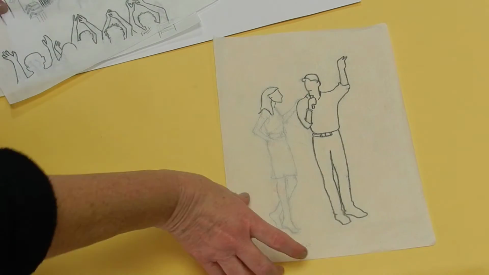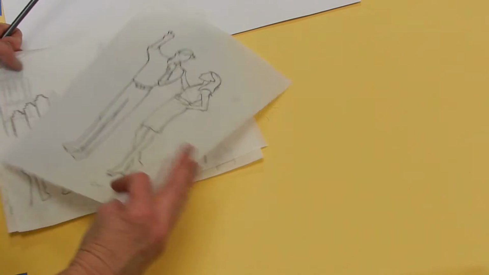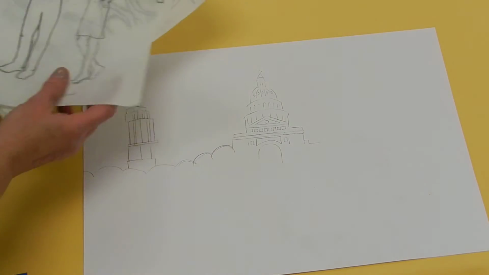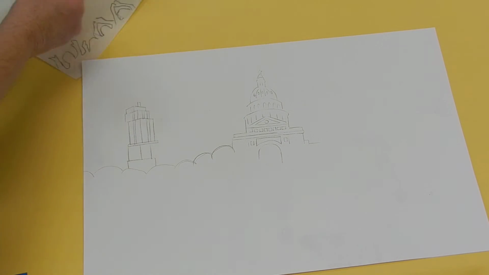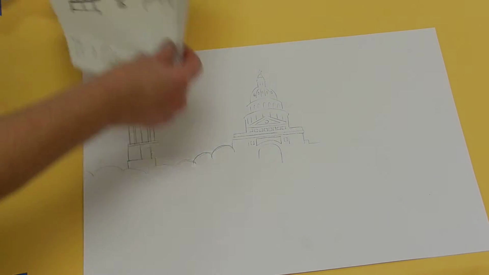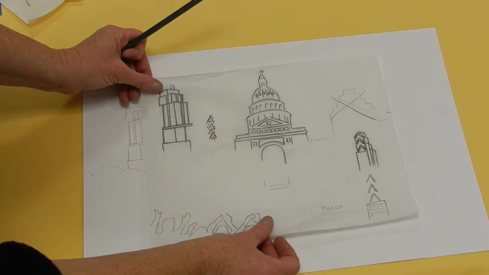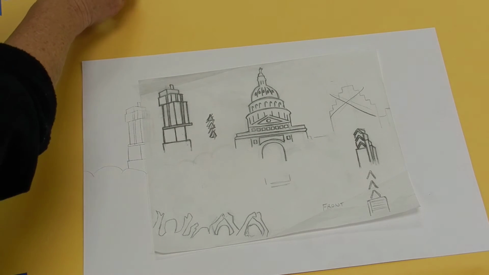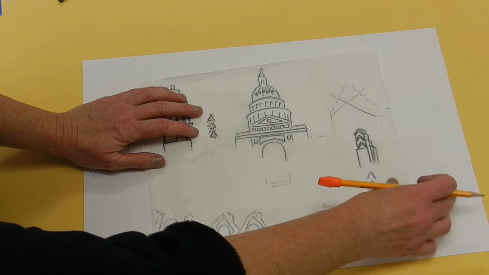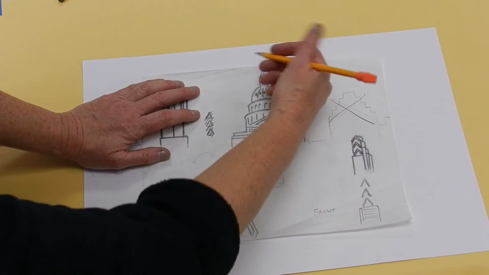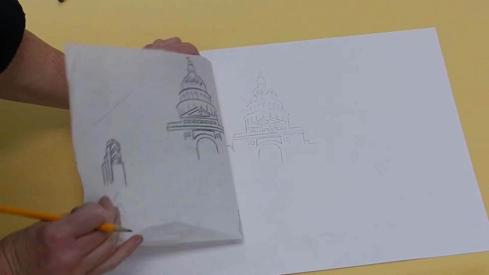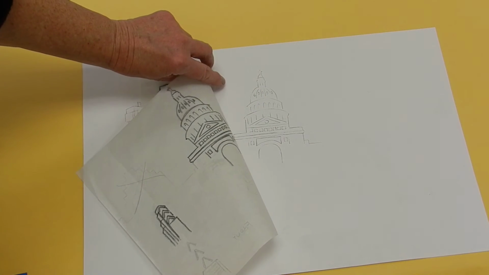Okay? So what I did, I took my watercolor paper and I laid my paper down and I traced over it with a regular number 2 pencil. What happens is once you place it down and you trace over it, the pressure from your pencil will transfer it onto the white paper.